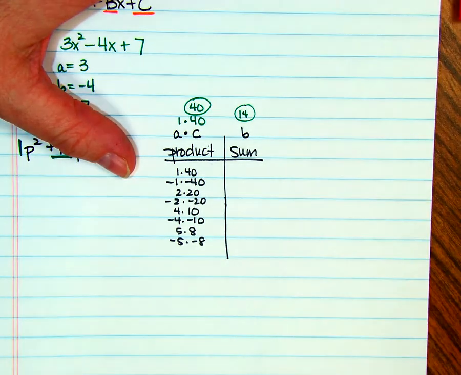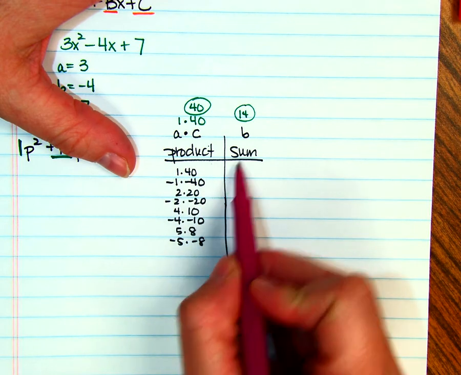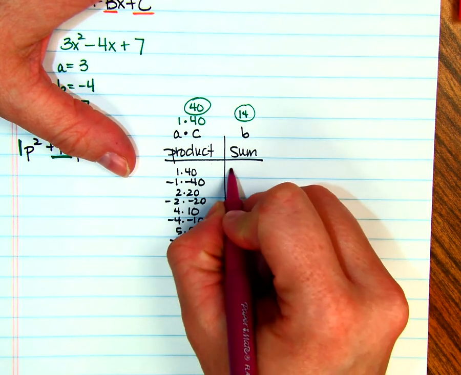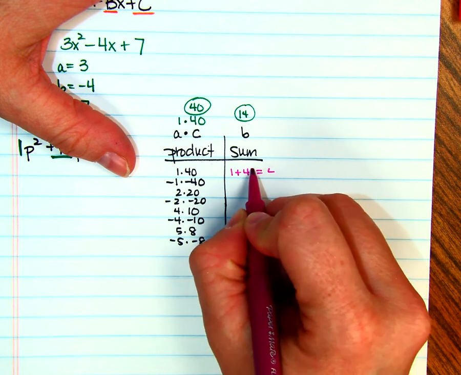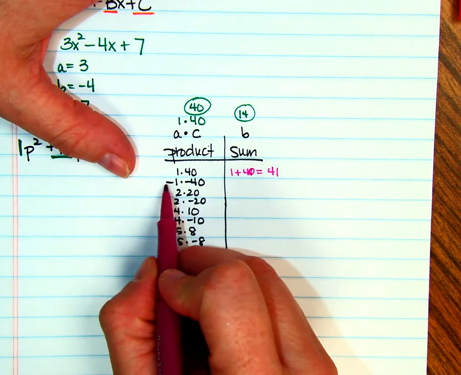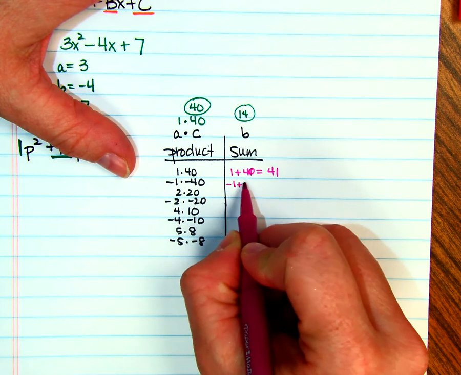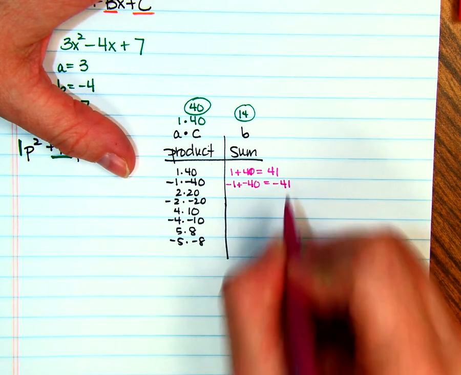I need to figure out which of these pairs will add together to give me 14. Well, 1 plus 40 equals 41. That's not it. If I do the opposites of the -1 and the -40, it's just going to give me the opposite number.